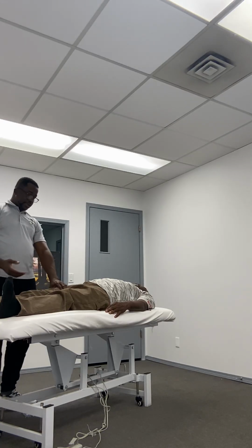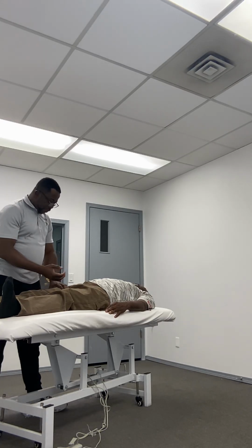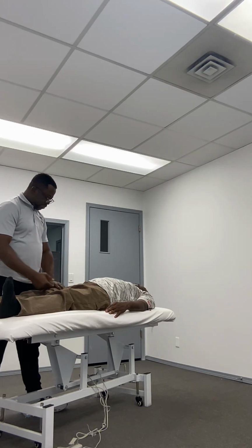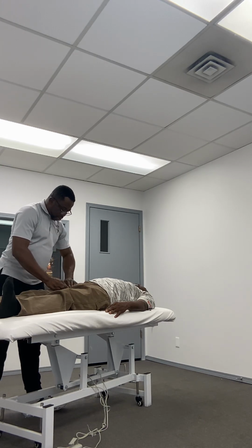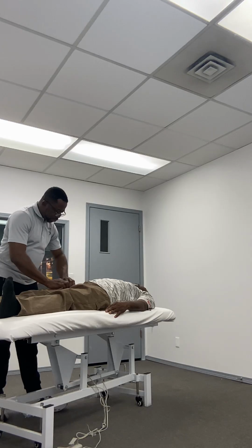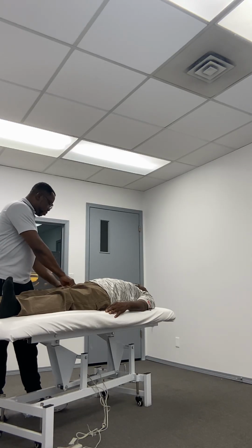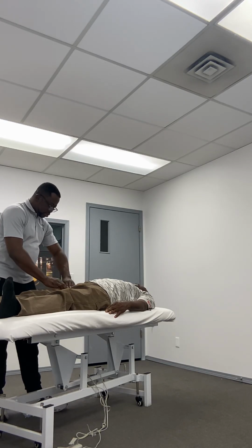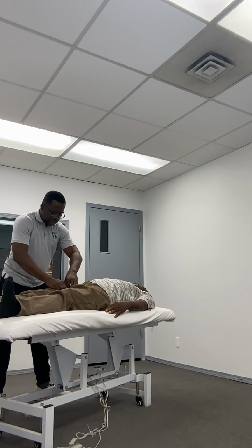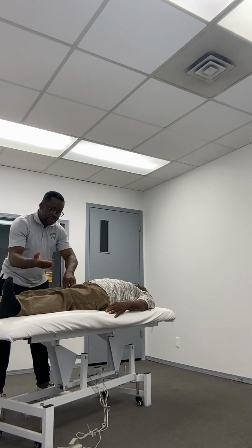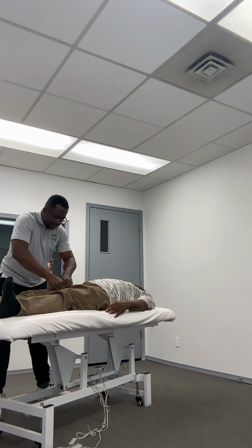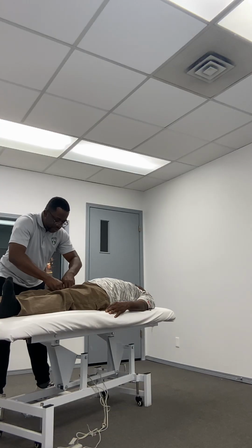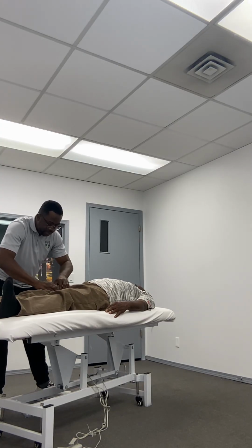Or I can also find the sartorius. I find sartorius. Then I separate the sartorius. I look for the sartorius and semitendinosus or semimembranosus. Try to separate the two. So I lift.